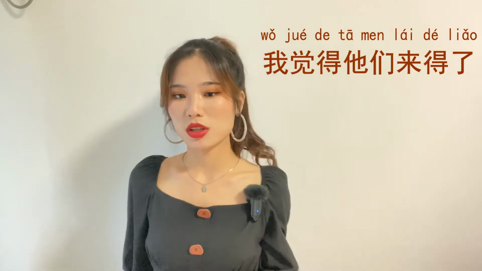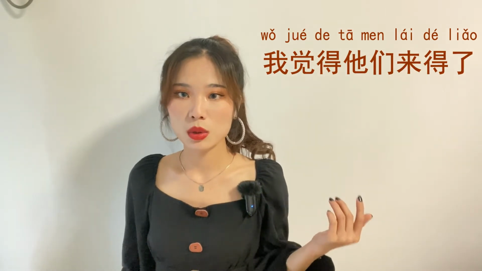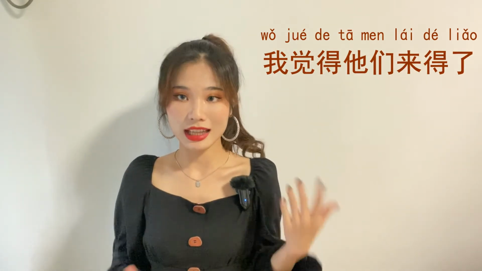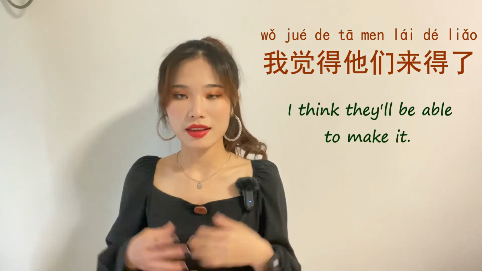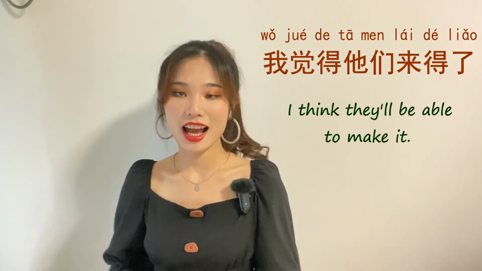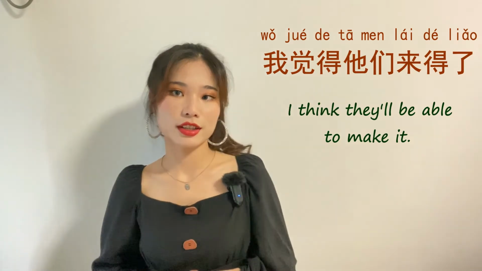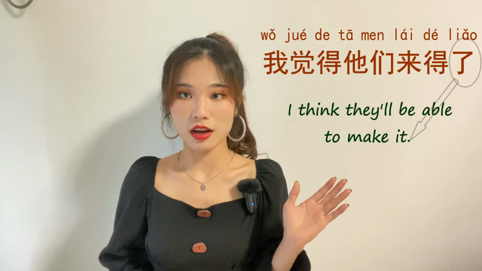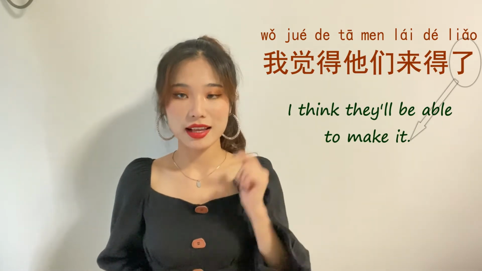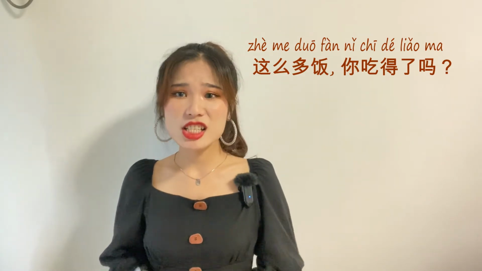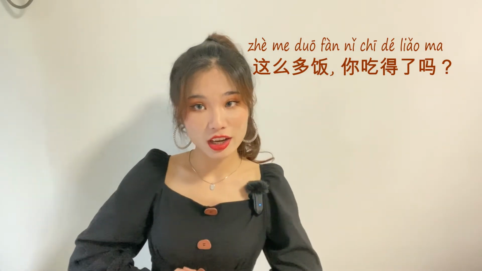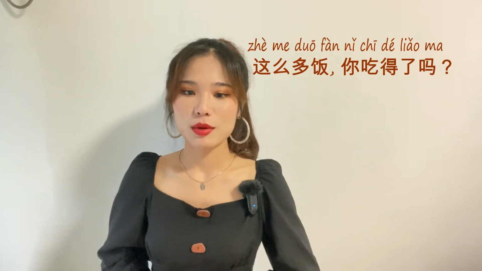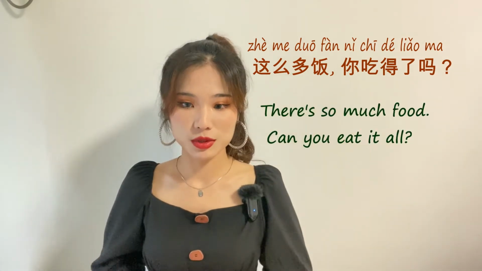More examples. The first one, 我觉得他们来得了, which means I think they'll be able to make it. Look, the last one, liǎo, is used to show the success of the action, make. The next example, 这么多饭，你吃得了吗？Oh my god, that's so exaggerating. Which means there's so much food. Can you eat it all?